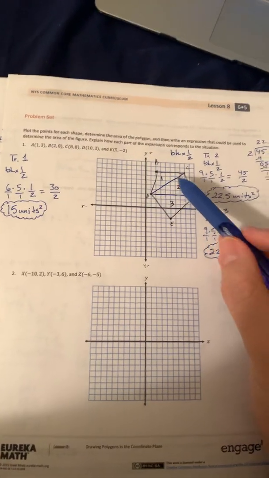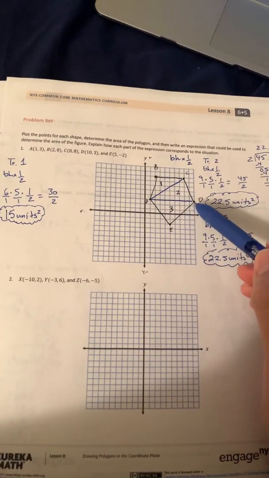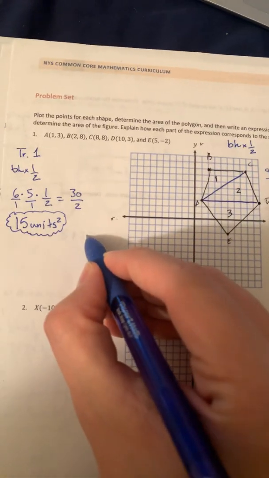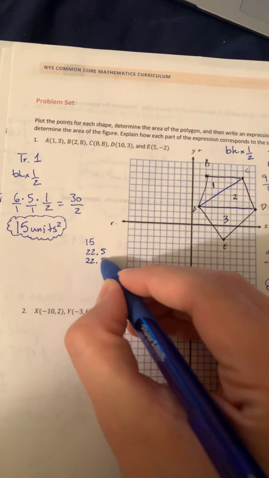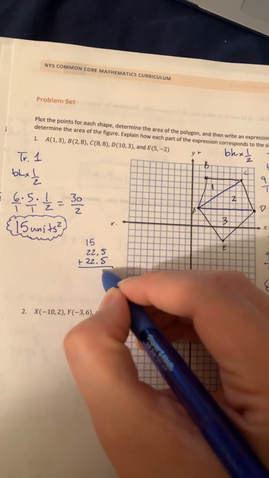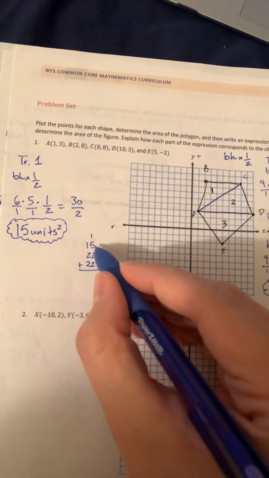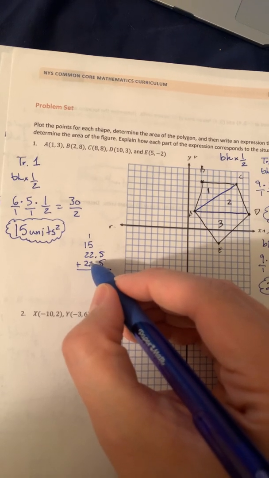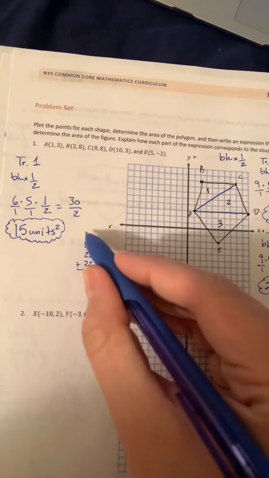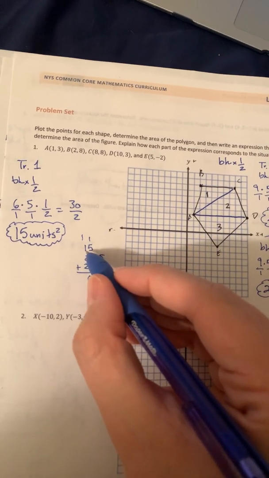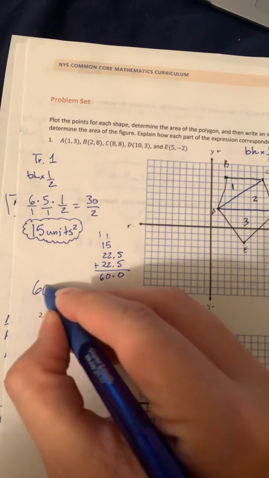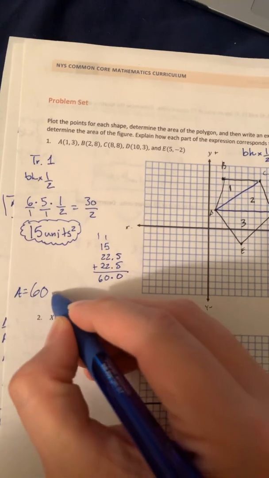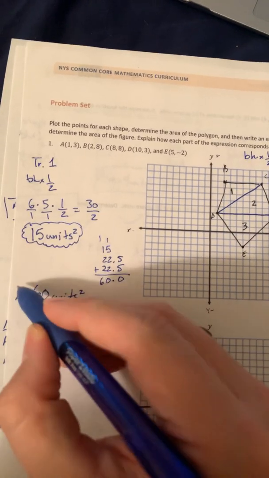Okay, now we have the area of the 3 triangles. Now to find the area of this pentagon, which is the entire shape, we're going to add the 3 areas. So we're going to do 15 plus 22.5 plus 22.5. Okay, that's 10. We're going to carry the 1. 5 plus 2 is 7. Plus 2 is 9. Plus 1 is 10. Carry the 1. 2 plus 2 is 4. Plus 1 is 5. Plus 1 is 0. So the area for the entire shape is 60 units squared.